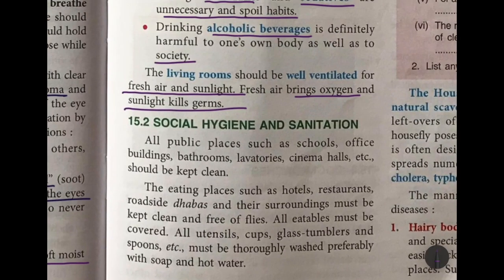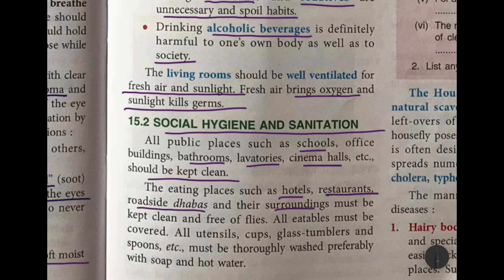Now, moving on to social hygiene and sanitation. Now, all public places such as schools, office buildings, bathrooms, laboratories, cinema halls should be kept clean, because people will be visiting these places, okay, and eating places like hotels, restaurants, roadside dhabas, and their surrounding must be kept clean and free of flies, because flies are carriers of diseases. And all the things eatable that you eat, eatables must be covered.